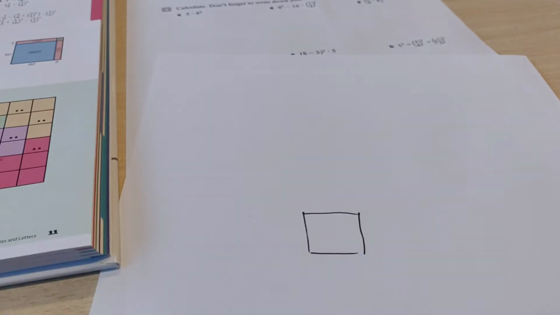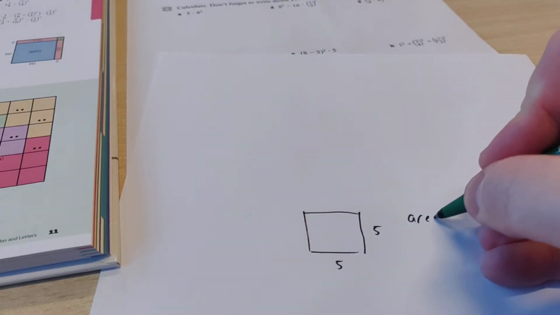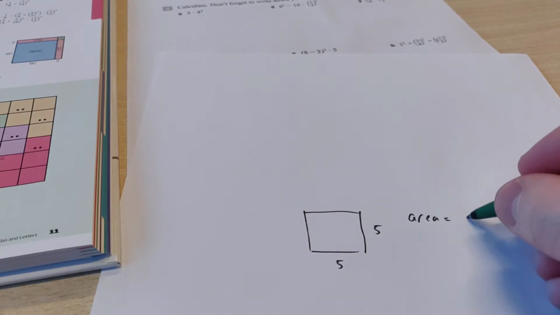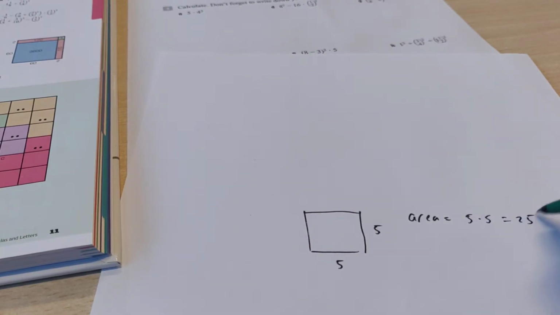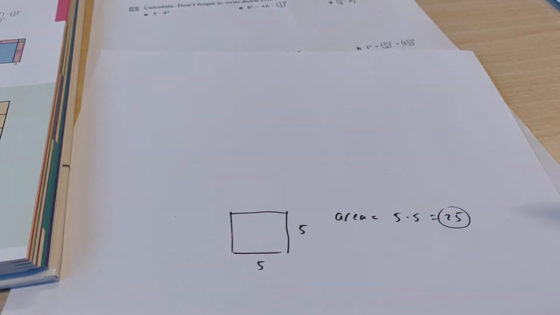And if the lengths are both 5, so if this is 5 and this is 5, then the area of such a shape would be 5 times 5 is 25. Right? That's the area then. Now we also call this a square. This is the square of 5.